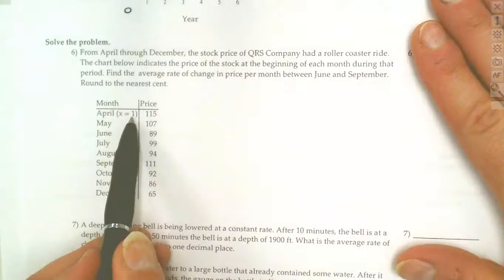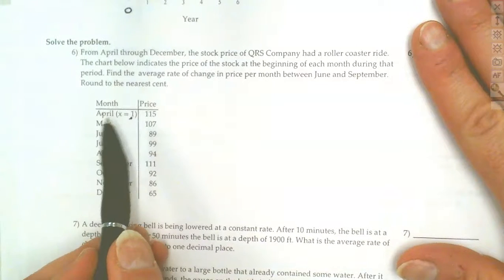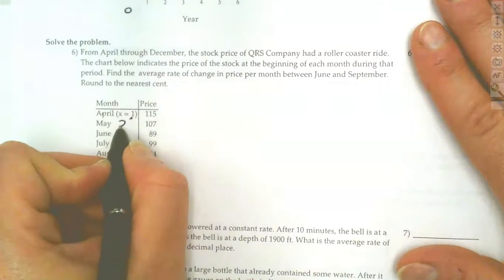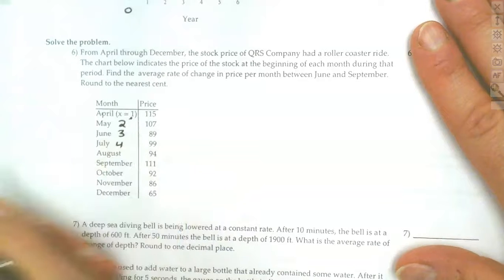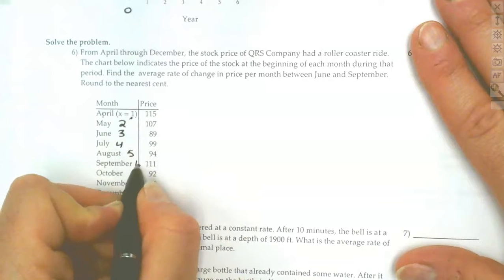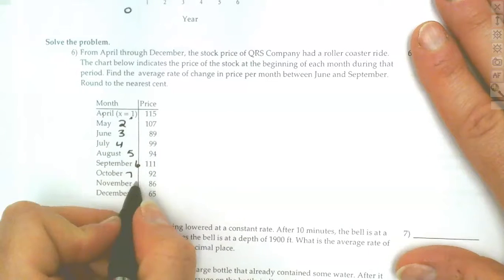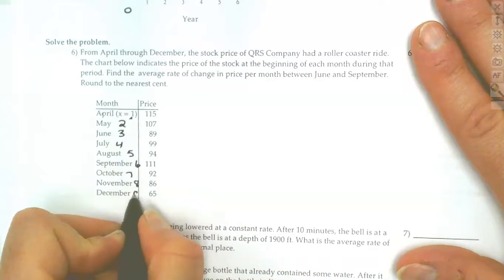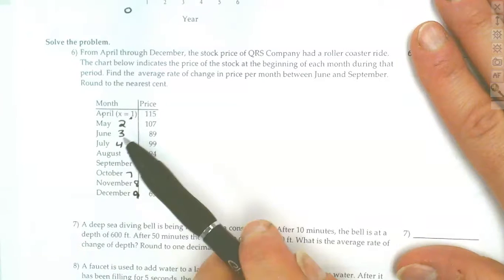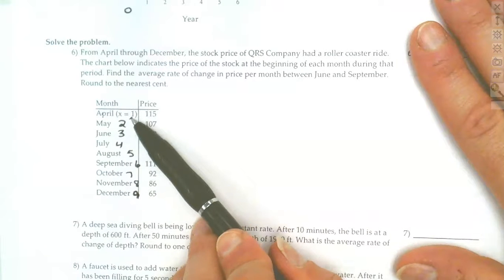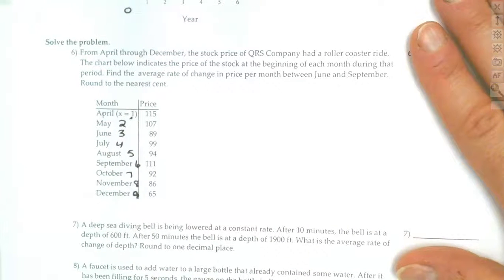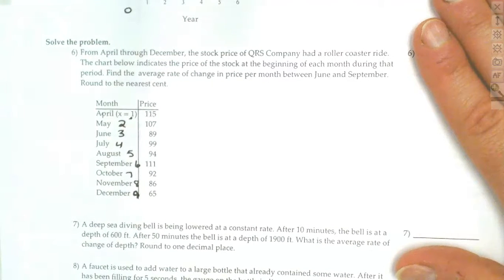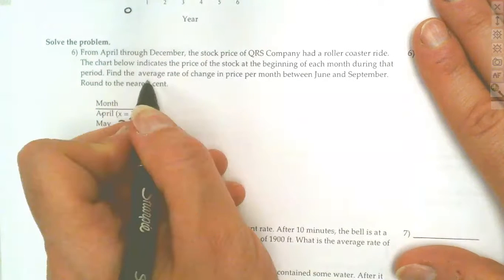And April is 1. So April is x equals 1. So May would be 2. June would be 3. 4, 5, 6, 7, 8, and 9. Okay, so that's how they labeled them, because April was 1. And it increases one number each time. Now we want to find the average rate of change.